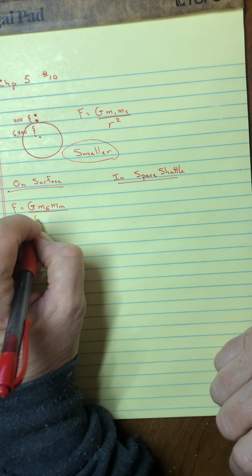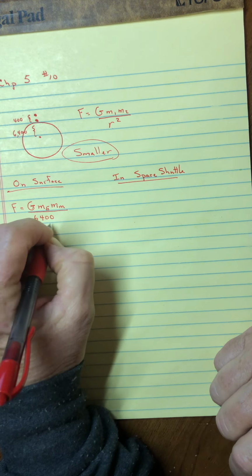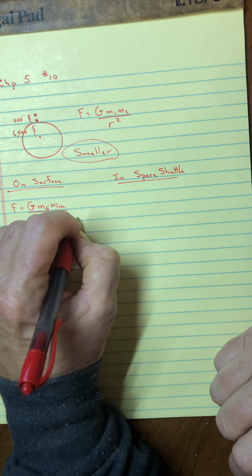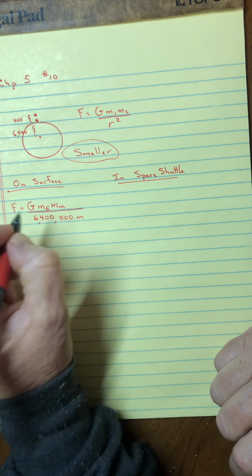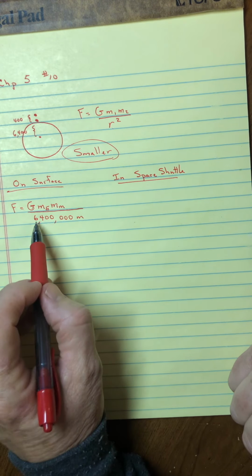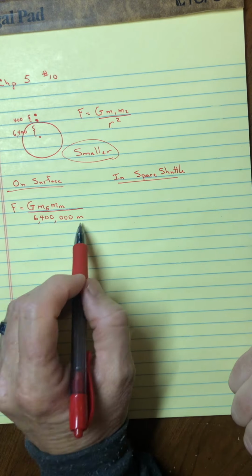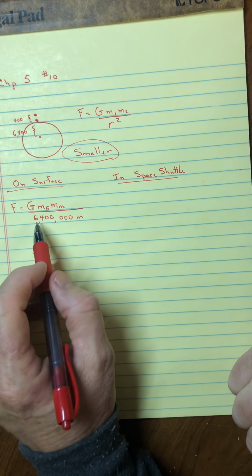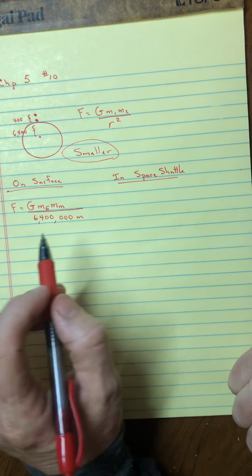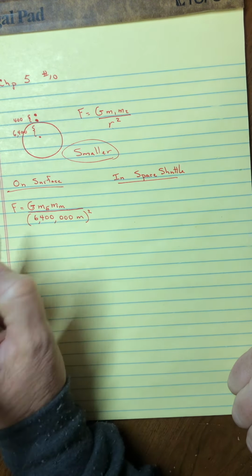Why don't I write it as, well, first write it as 6,400 kilometers. But remember, a kilometer means 1,000 meters. So I'll put another 1,000 meters here. So this is 6,400 kilometers times 1,000. Probably better written or talked about as 6,400,000 meters. Now, let me not forget to square it.